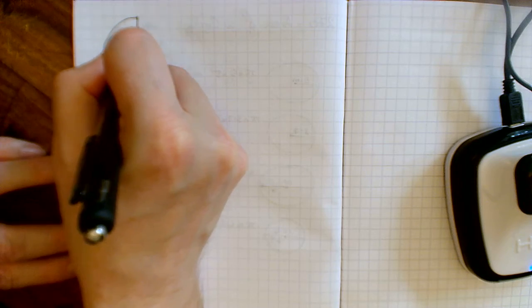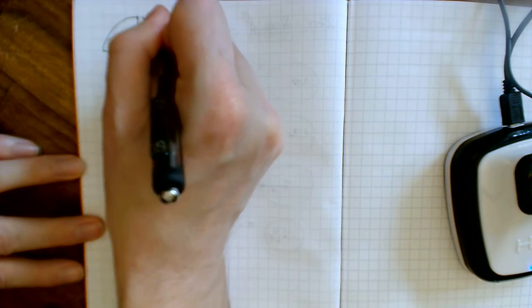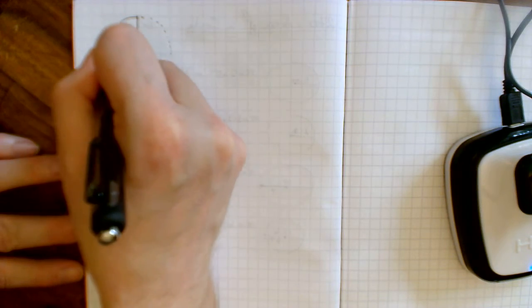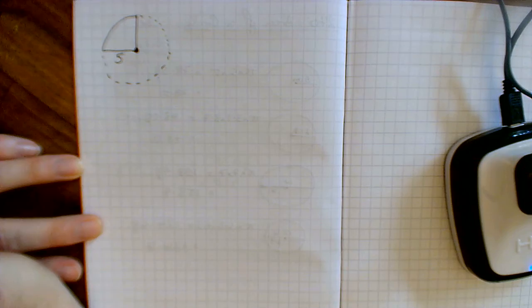It's got 5 here. The thing about a quarter circle is this is the centre of the circle, so if you imagine the circle going all the way around, you can actually see that this 5 is actually the radius of your circle.